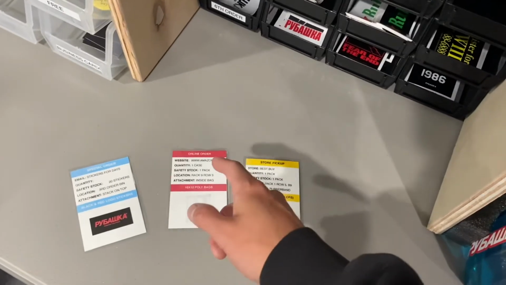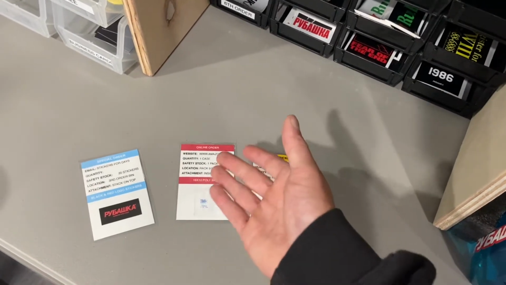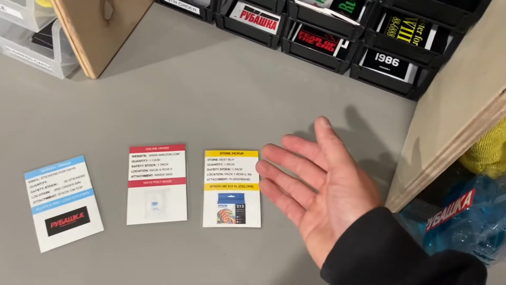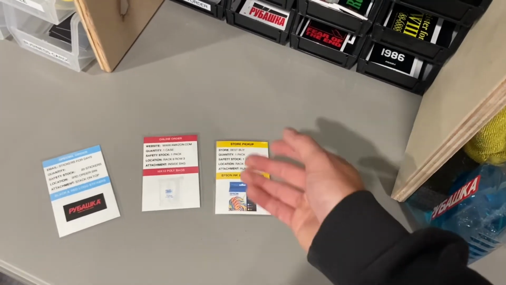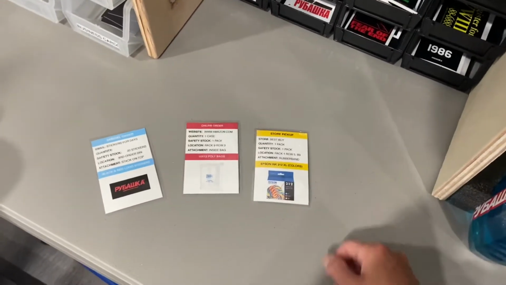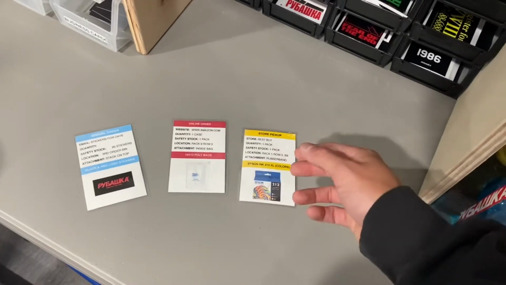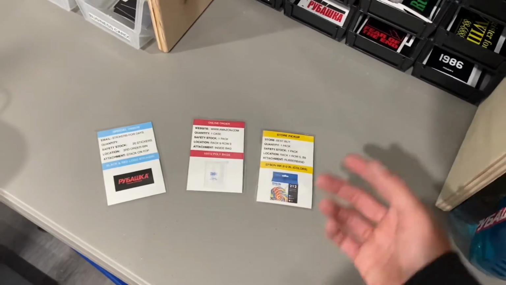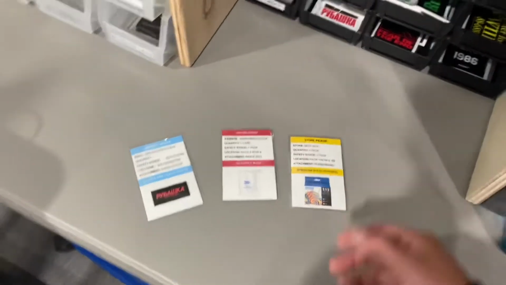Then an online order is pretty self-explanatory. It's stuff I order online only. And then there's store pickup. So when I'm running errands or when I need to get something real quick, that's really easy because I don't have to wait for shipping and I don't have to pay for that as well. So I just do that.